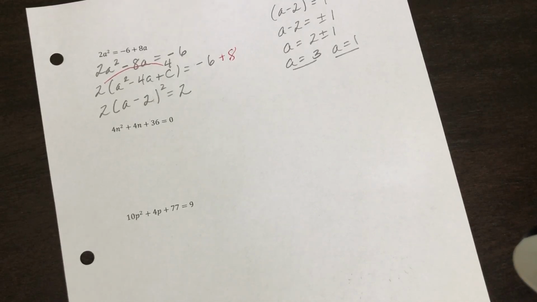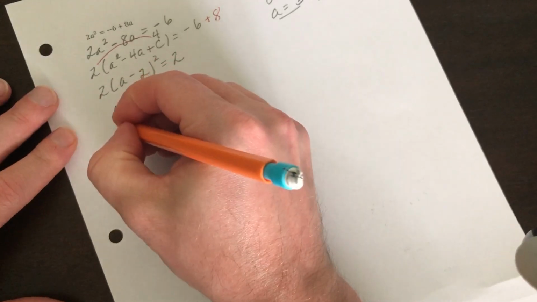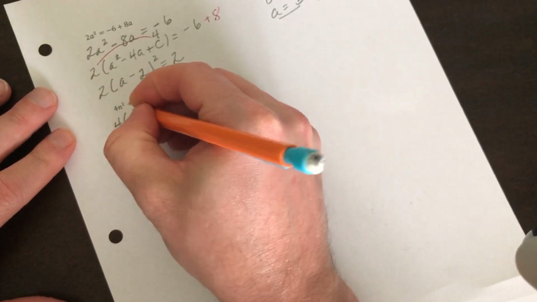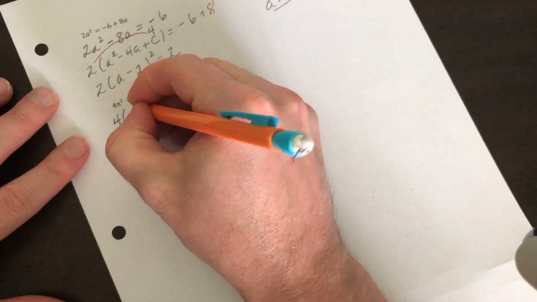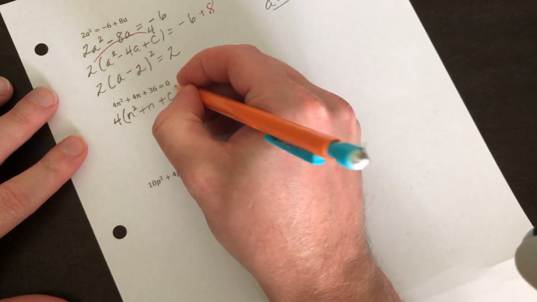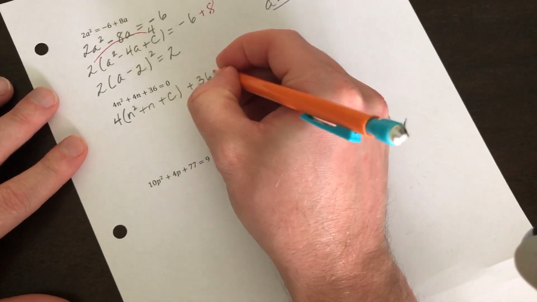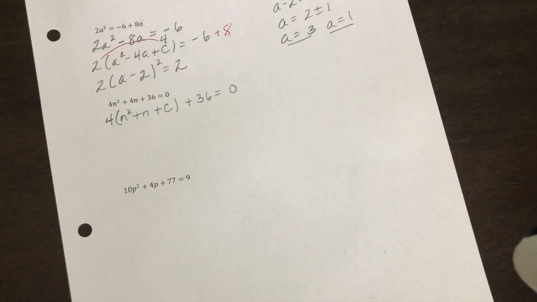Okay, next one. So this one looks different because everything is on the left side. So we'll work this one a little bit differently. So same strategy. We're going to factor out the 4. Okay, and we get n, and then we're going to put our plus c, and we're going to just kick out that 36 like that. Okay, we're not going to move it to the other side. I want to show you how to do it this way.